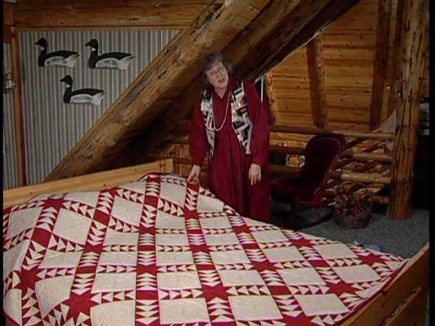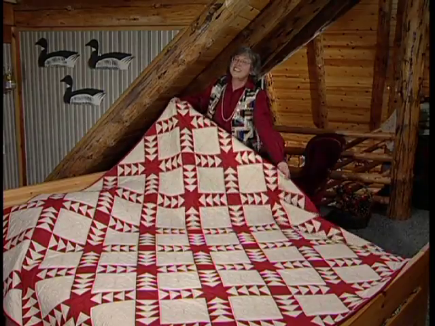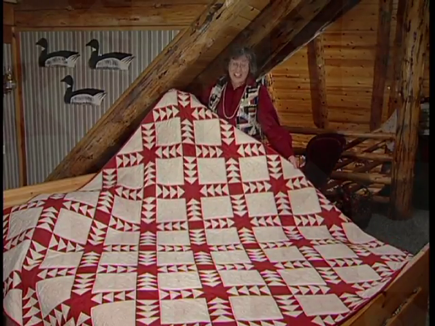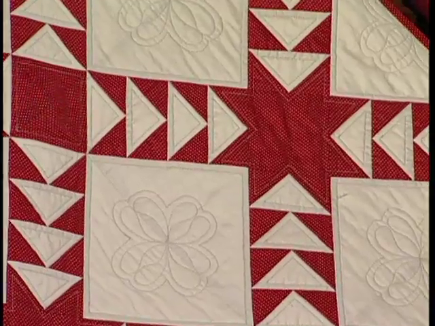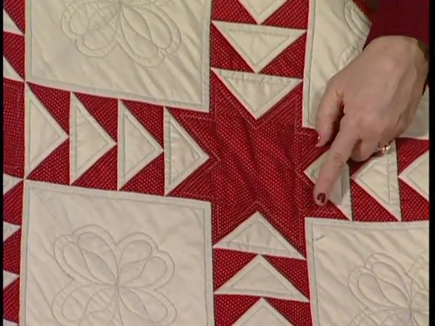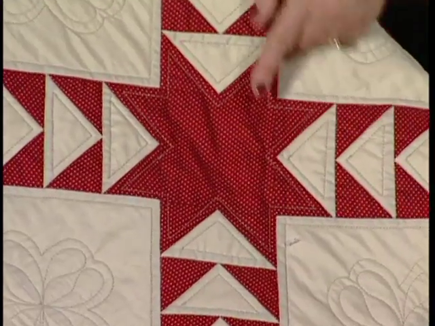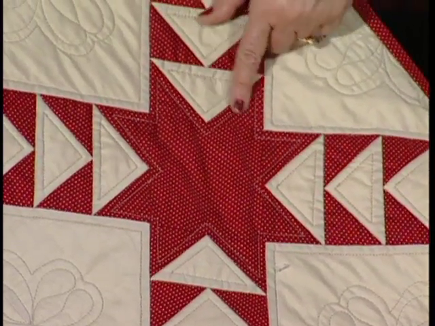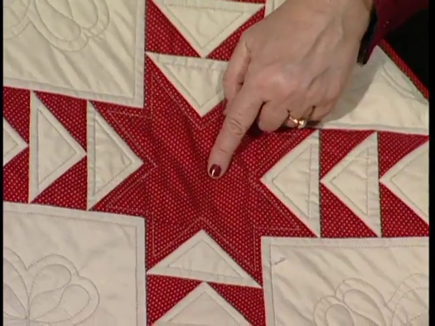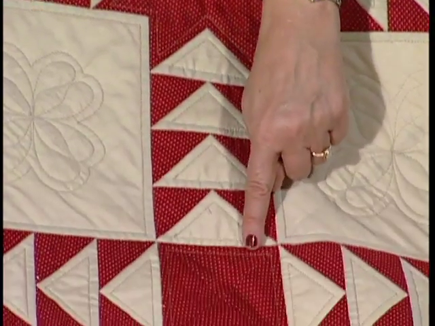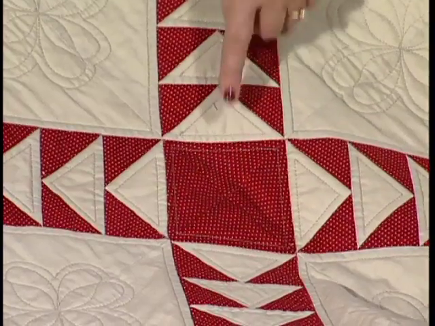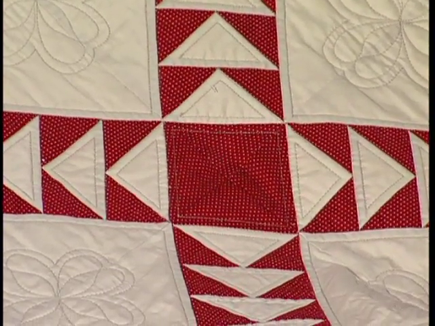Now my friend Teresa did the next one. She used only 2 different fabrics. She wanted it to look very old-fashioned, and I think it does. Once again, she did the star layout. It's all light geese pointing in towards that center, and because she only used 2 different fabrics, she used the same red out here in the corner as well. So you see a repeat of that square.